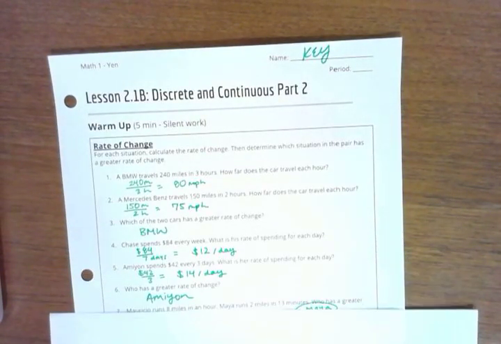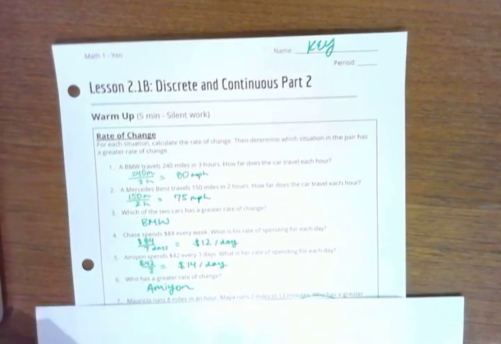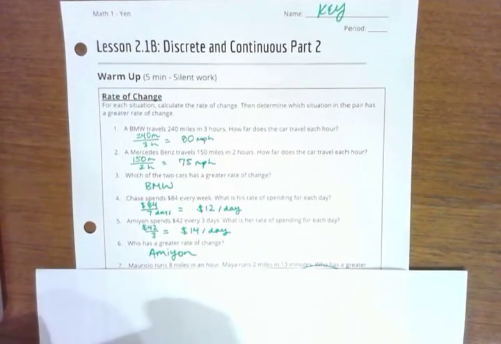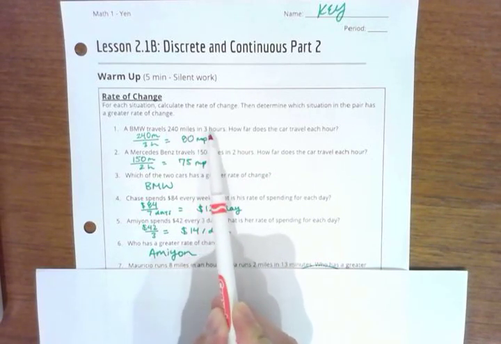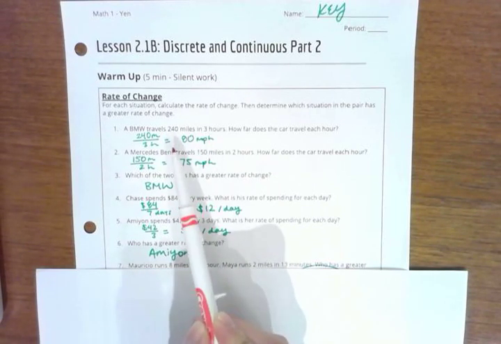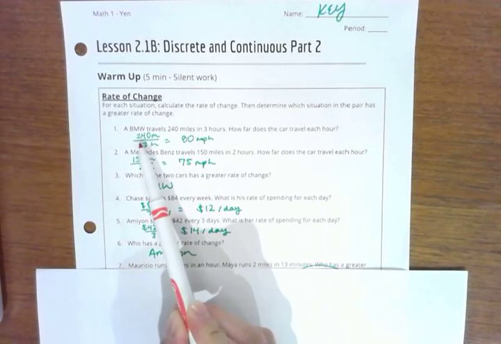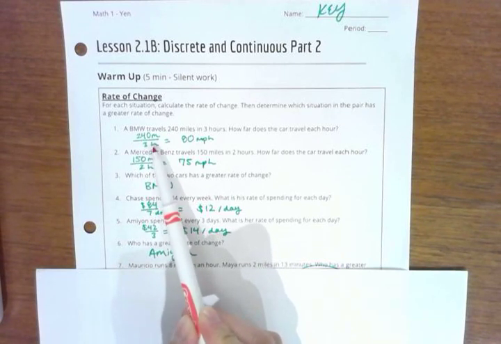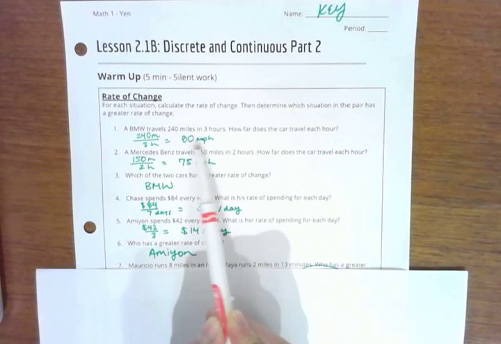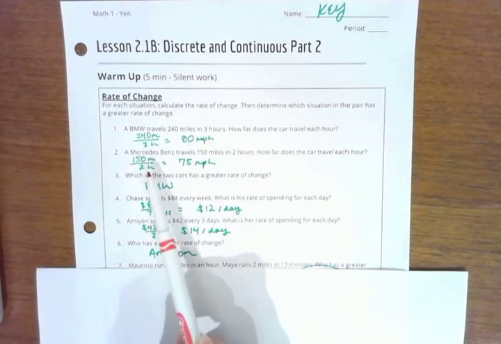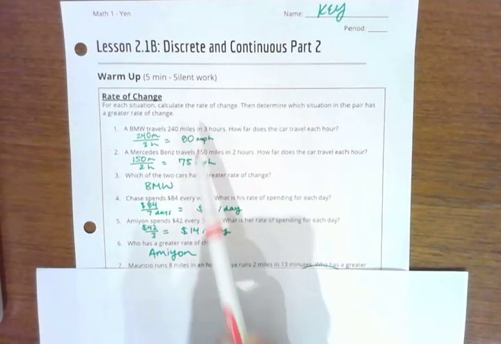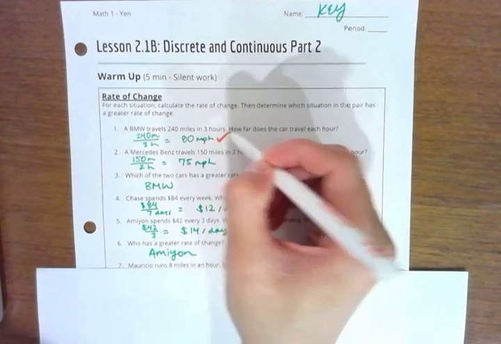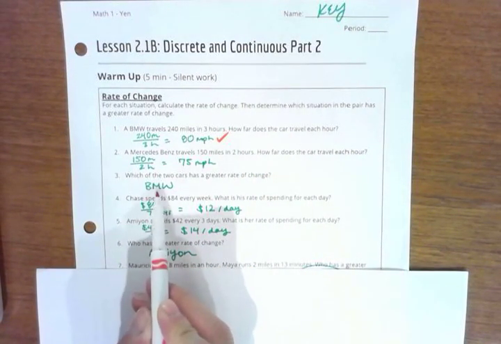So the first couple of problems we're asking you to calculate the rate of change. To do that, all you have to do is divide the total distance by the total time for each problem. So for example, if you travel 240 miles in 3 hours, you just divide those two numbers, then you'll get 80 miles per hour. Do the same thing for the Mercedes-Benz, 150 miles in 2 hours, and you'll get 75 miles per hour. So between those two rates, the BMW is fastest, so it has the greater rate of change.